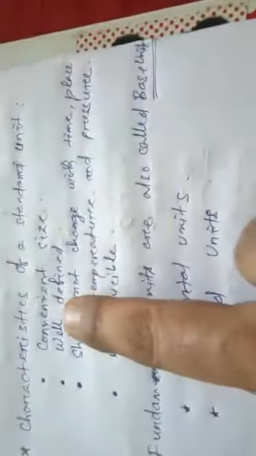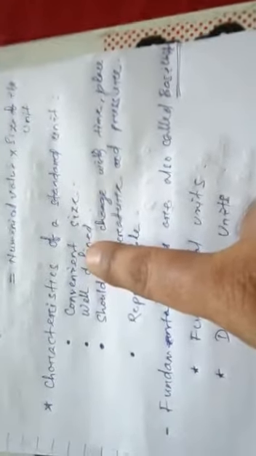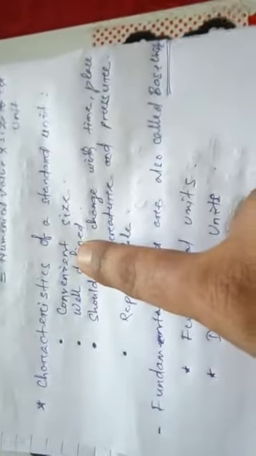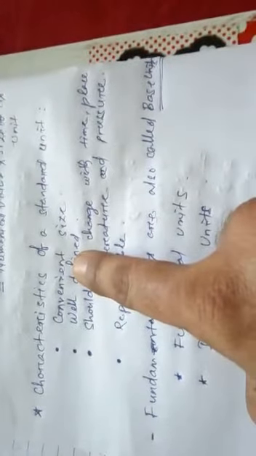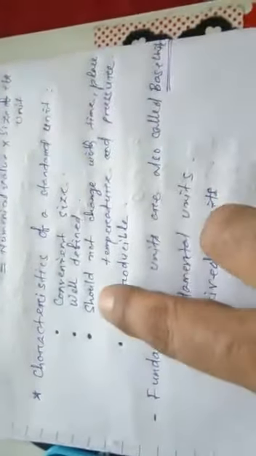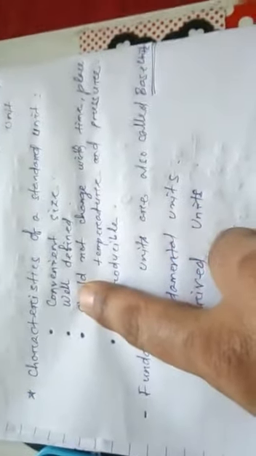It must be convenient in size, meaning it can be carried from one place to another very easily. There should not be any confusion in defining it, which means it should be well defined.